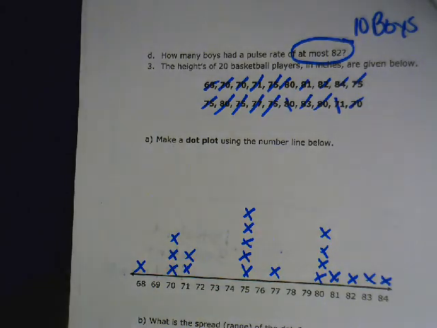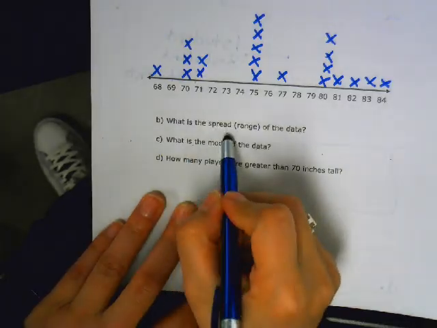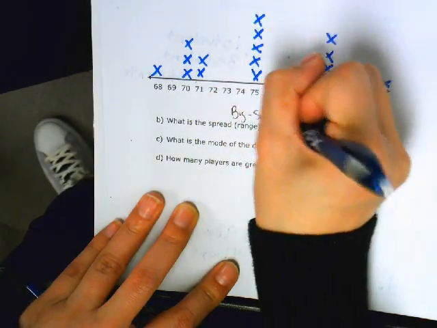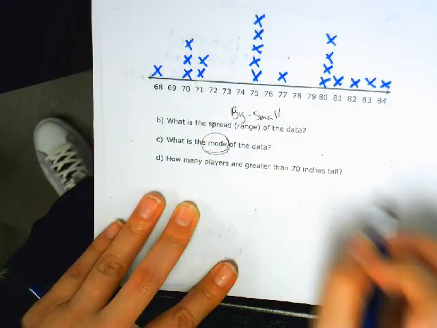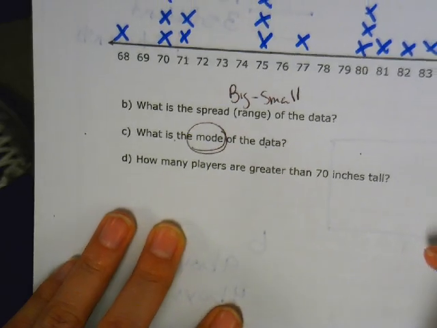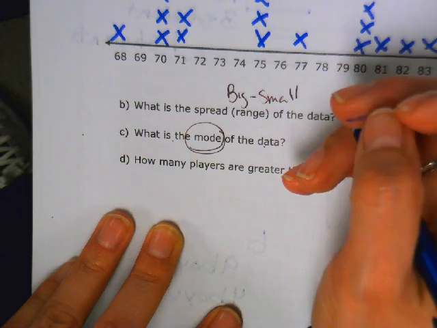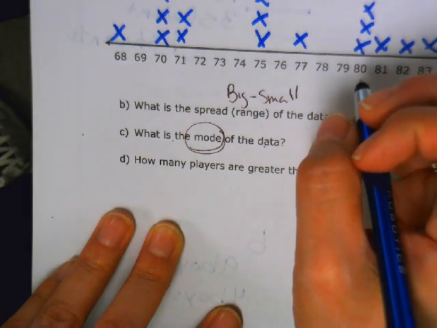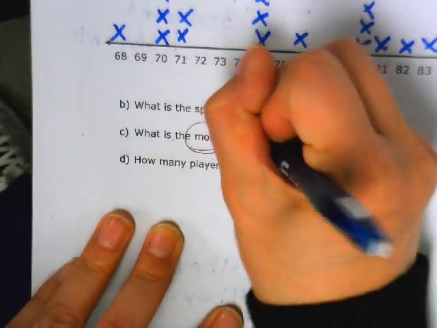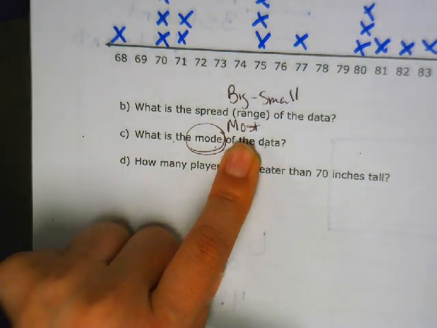Okay, so let's answer the questions at the bottom. What is the spread, the range of the data? Remember, that is big minus small. What is mode? What does mode mean? The middle? No, that's median. You add them up and then divide? Nope. Nope, that's range. Mode. Mode is most. Guys, this will be on your math test, so you've got to make sure we remember all of them.